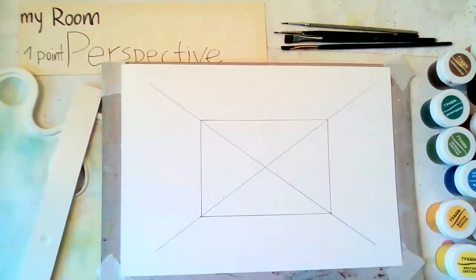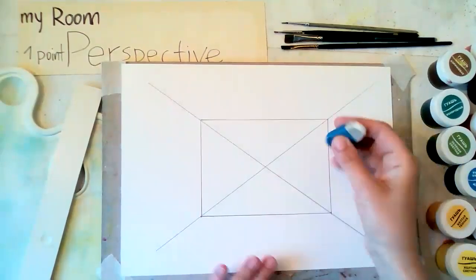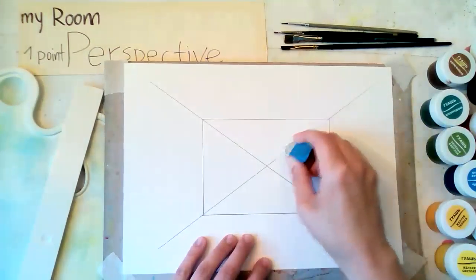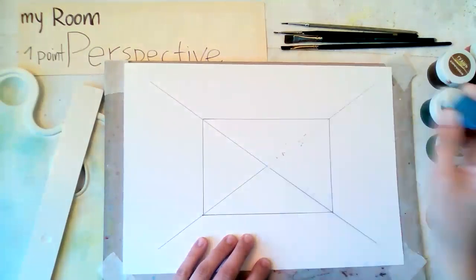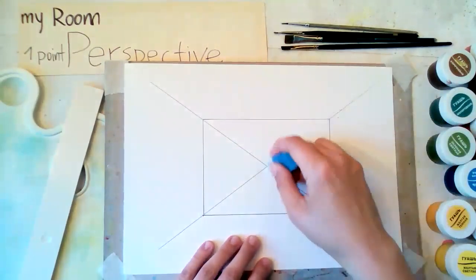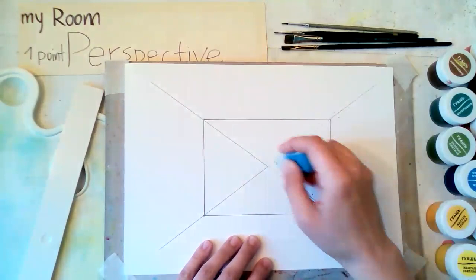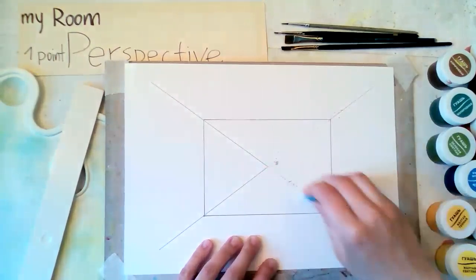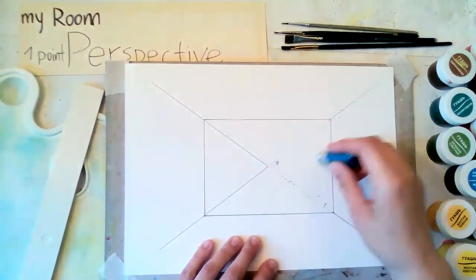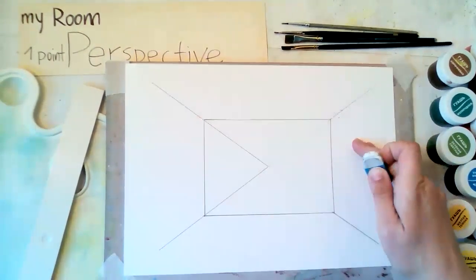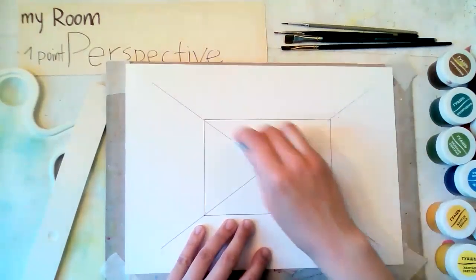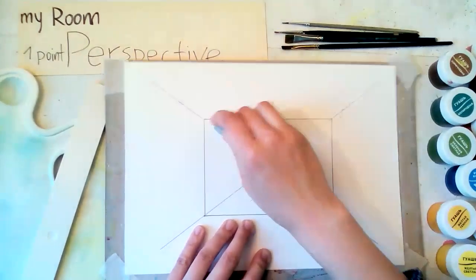After we did the rectangle, what I can do is erase those inside lines. The only thing I need is to remember where my central point is, because we will need it later. We are going to be using this central middle point. But the lines inside the rectangle, we can erase.